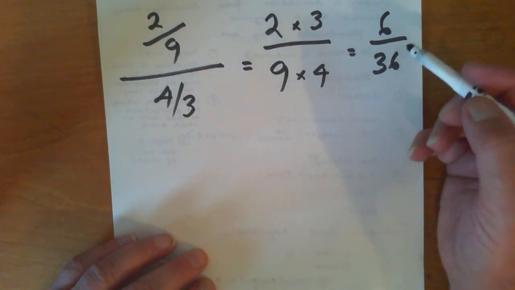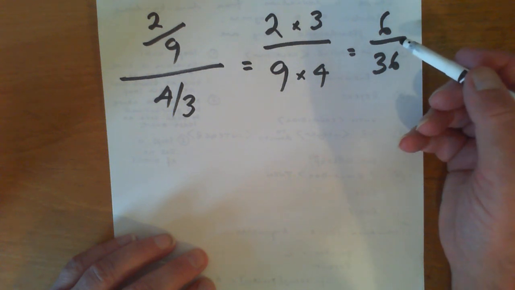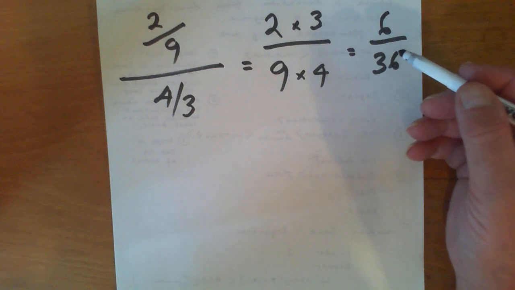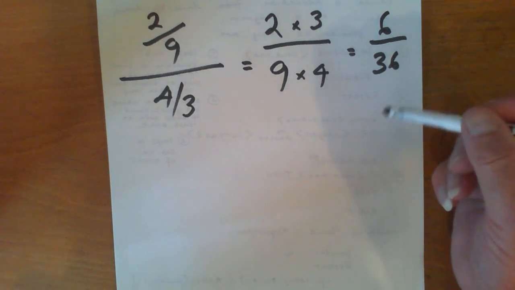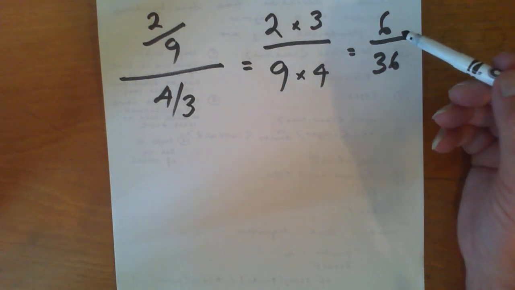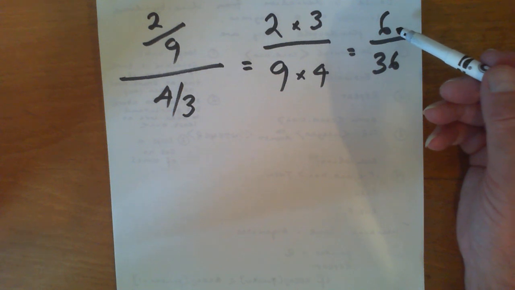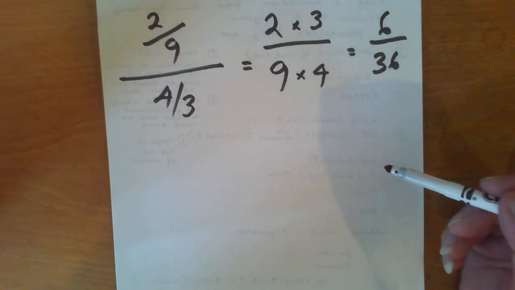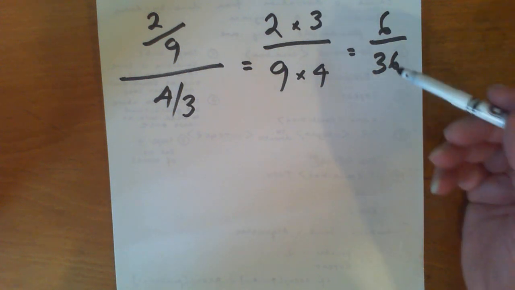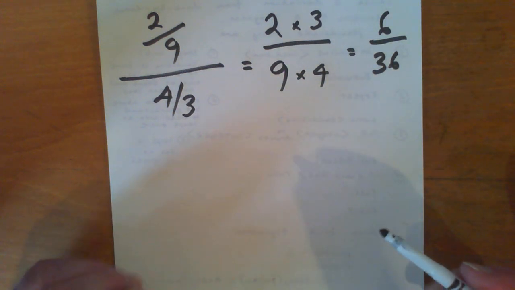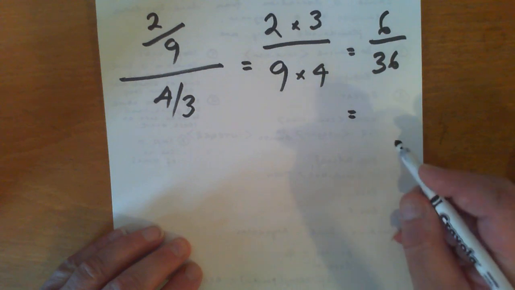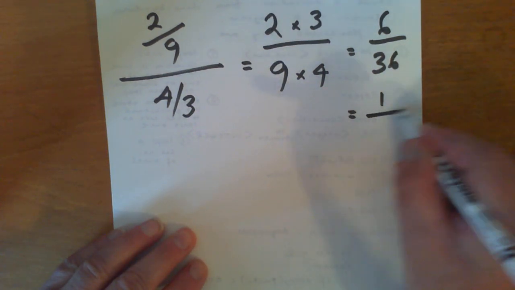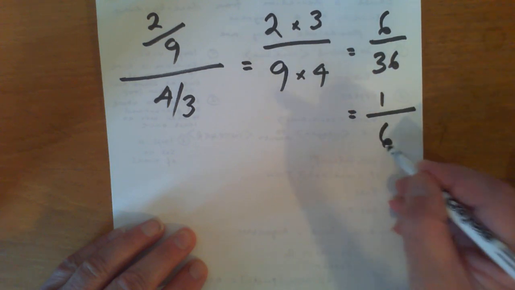And again, I can reduce that down to its lowest terms because there's a common factor there of 6. I can see straight away that there's a common factor of 6. If you, for example, came along and said, okay, there's a common factor of 2, you could then reduce that down to 3 over 18. You could then look at it again and see that there's a common factor of 3, and then reduce that down even further. Whereas I've done it in one step and said, okay, divide the top by 6 gives me 1, divide the bottom by 6 gives me 6, and that's the answer.